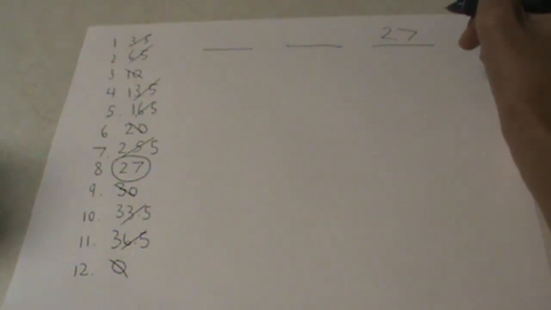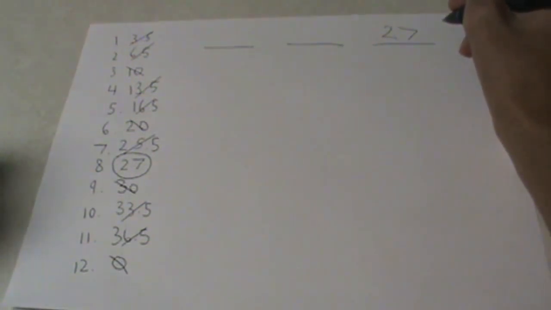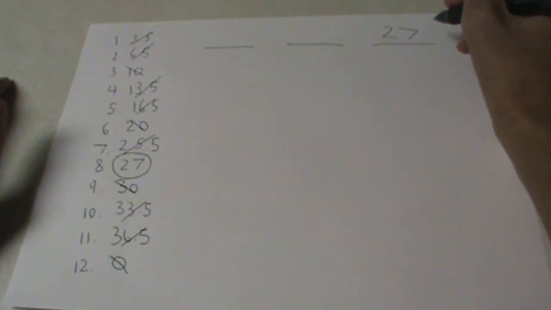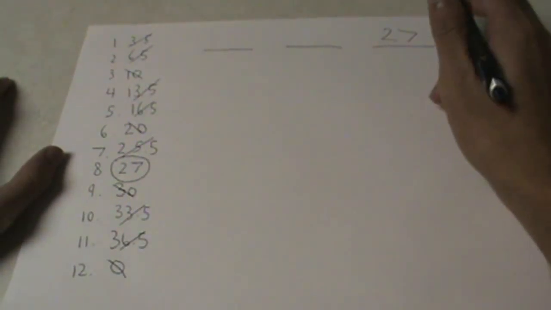But you can't have a remainder greater than 3. You can't have a remainder of 4 for obvious reasons, because that just doesn't work in math. So, if you end up having a remainder that's greater than 3, then something is wrong, and you might have to redo these steps over here.